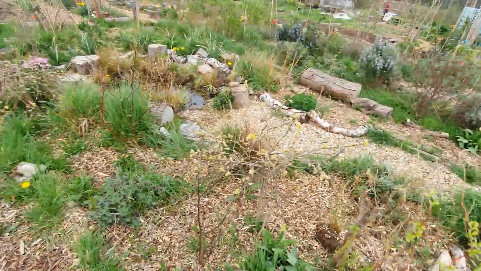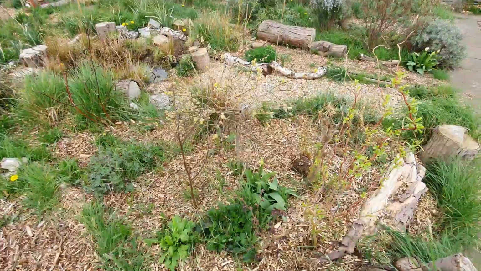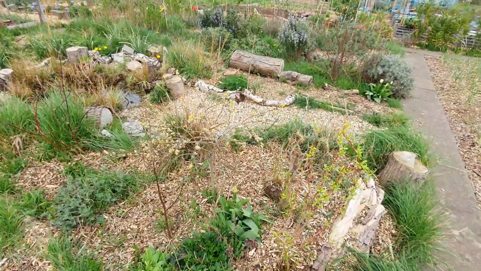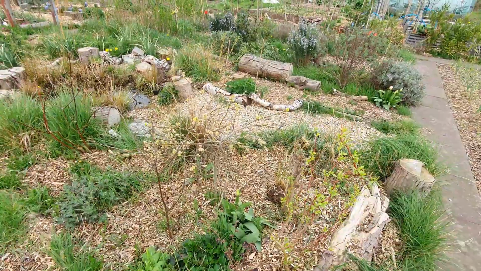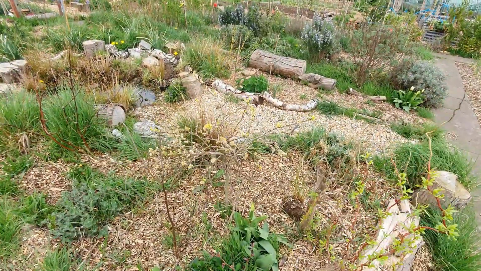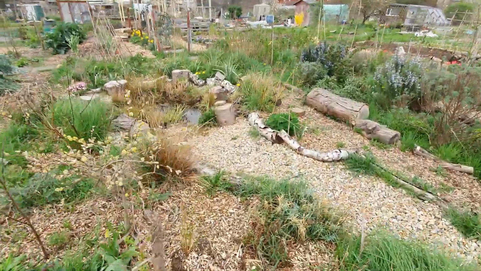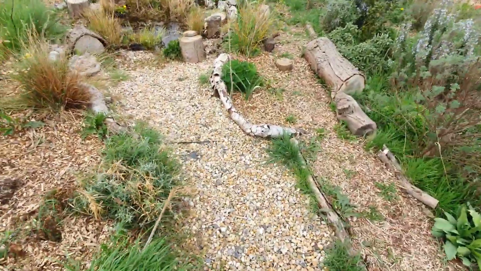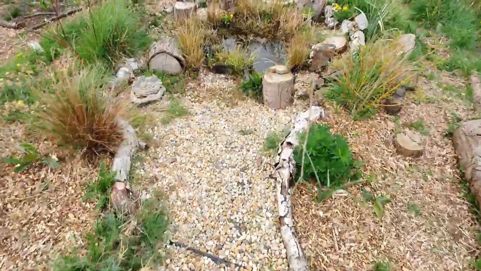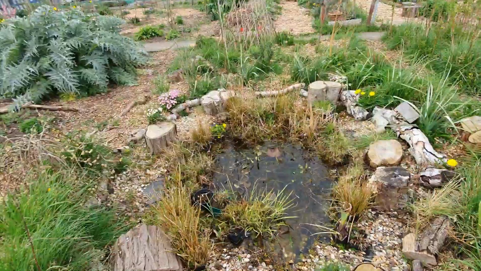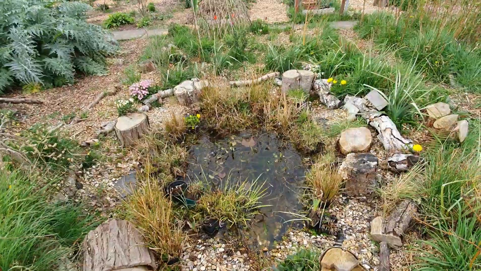So I think at some point I'll have to transplant a few of the things out, because some of the things have come up on their own. So I think it may get a little bit too crazy, but we'll see. Nature always finds a way. So that's the path up to the pond. We should get some rain in the next few days, so that'll fill the pond back up again.